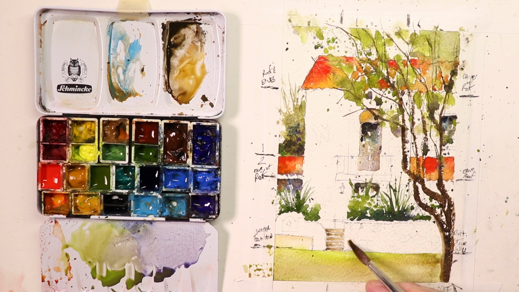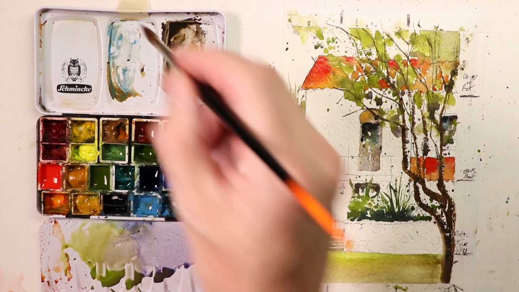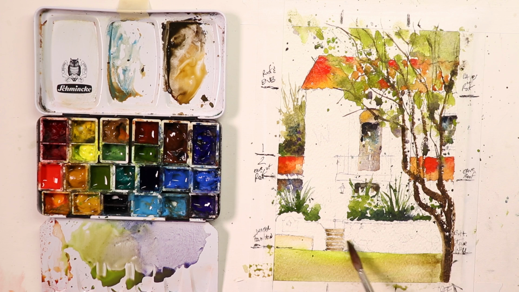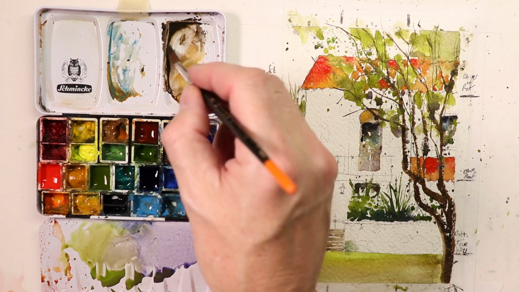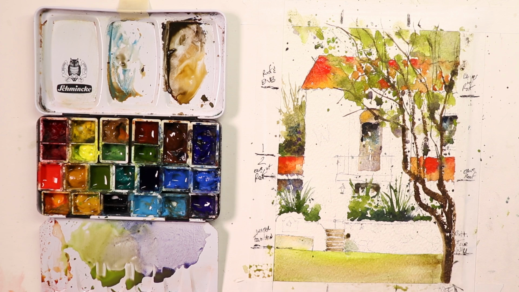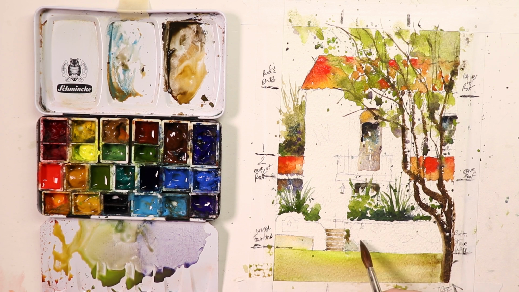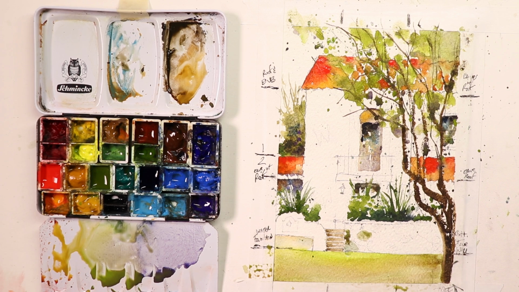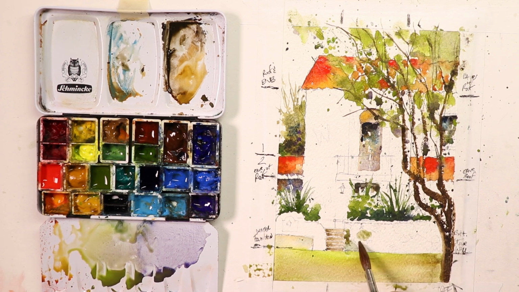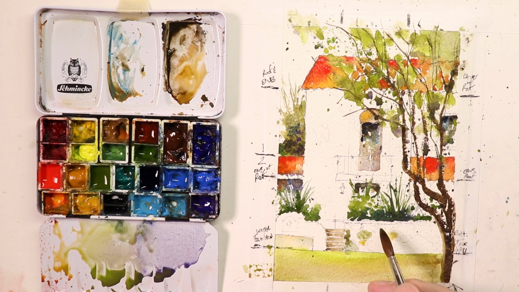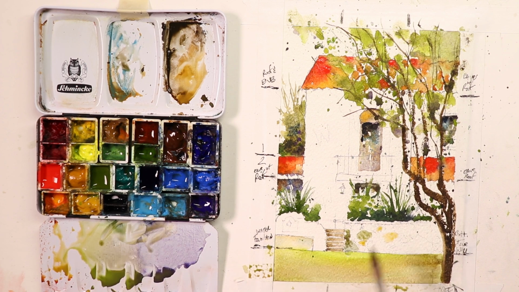Let's do some stone here, some stonework, a little bit of blue. And I'm just going to make the stone just a mixture of all kinds of colors here.